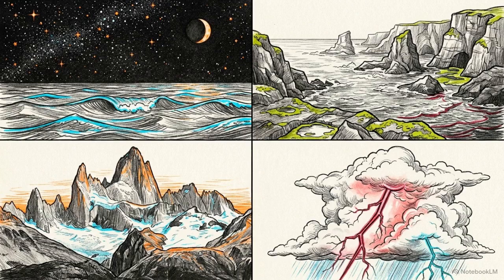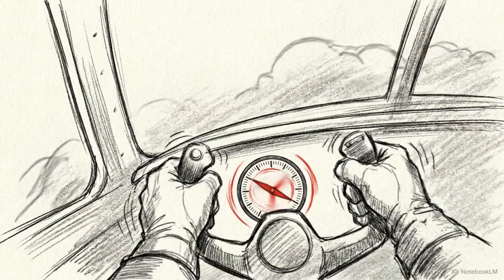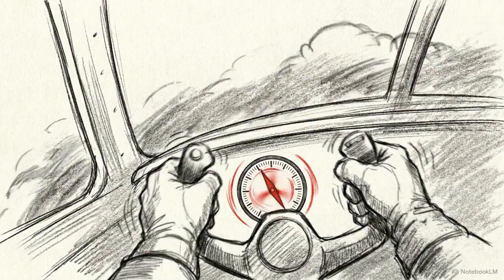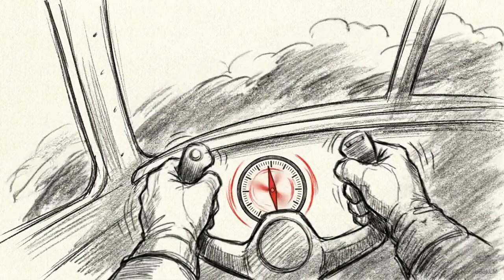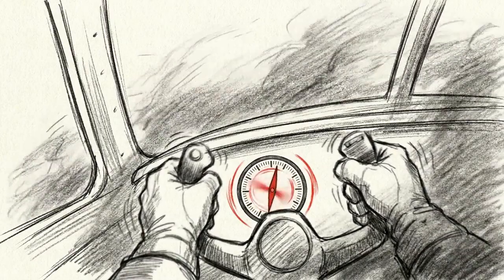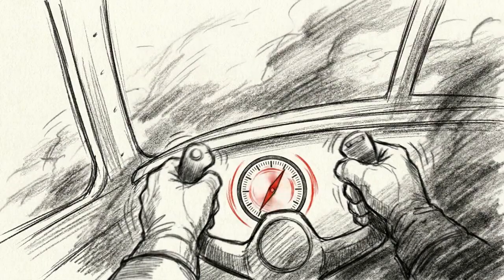Furthermore, NDB signals are susceptible to night effect, coastal refraction, mountain effect, and thunderstorm interference. Because the signal bends due to these environmental factors, relying solely on the needle's position without cross-checking coordinates is a leading cause of navigational errors.